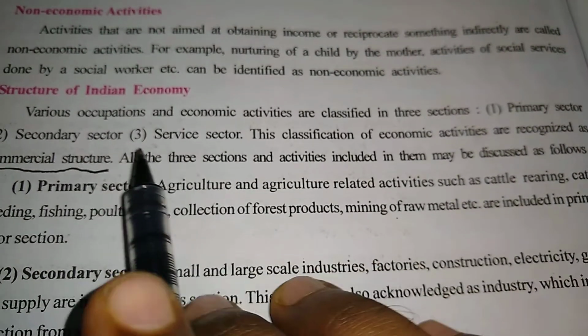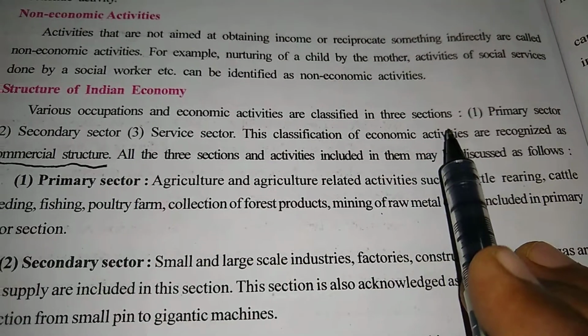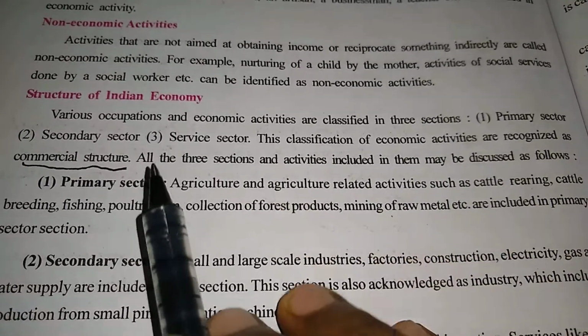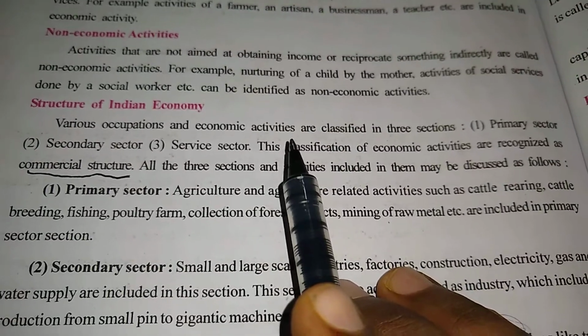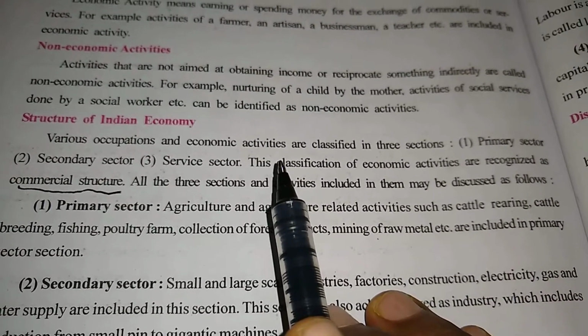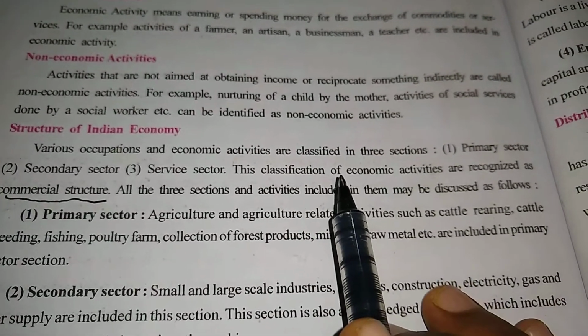Now, various occupations and economic activities are classified into three sections. There are three categories of occupation and economic activities. If you want to bifurcate the occupations or economic activity of India, you can bifurcate them into three categories.